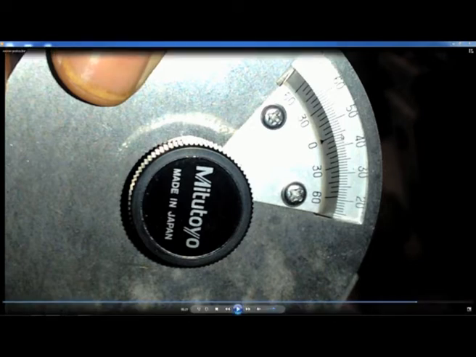Main scale reading is 44 degree, and then we should see the coinciding division in the same direction, that is, you can see here this particular mark on the vernier is coinciding with this 50 degree line. So, the vernier reading is 5 minutes, 10 minutes, 15 minutes. So, the angle is 44 degrees and 15 minutes. So, that is the angle.